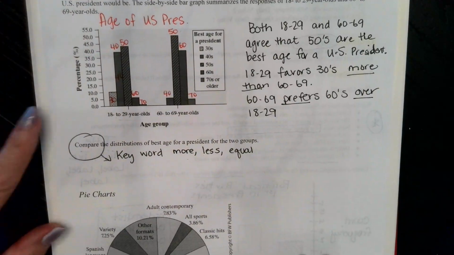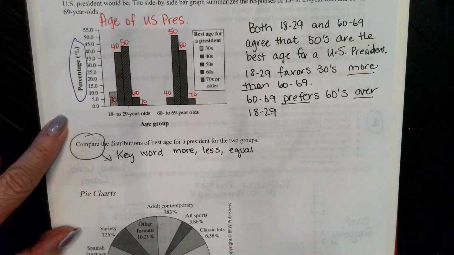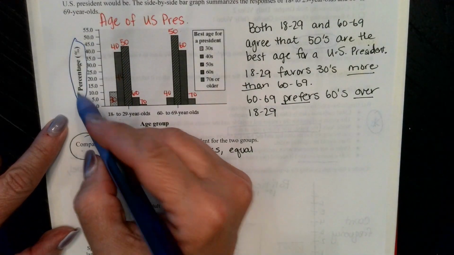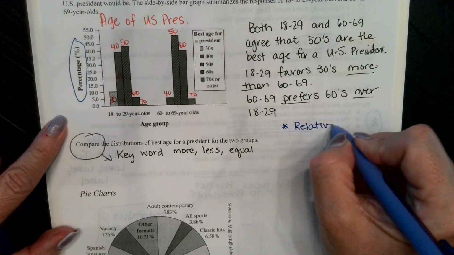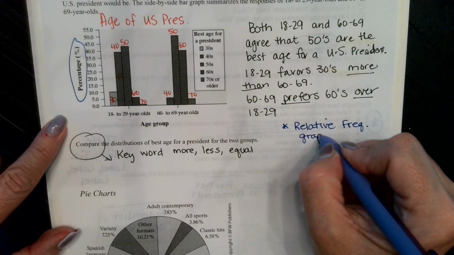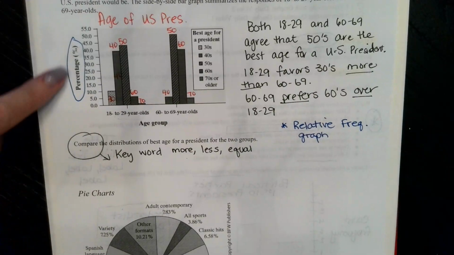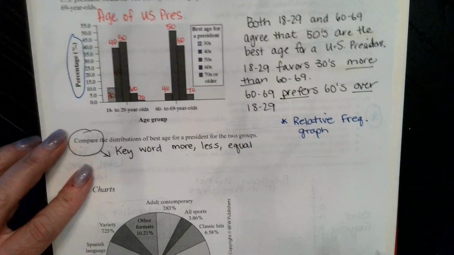The other thing, just that I'm going to note on this, is based on this being a percentage, we're going to say here that this is a relative frequency graph, right? Because this is percentage and not counts, it's relative frequency. And that's actually something else that I can add in here.